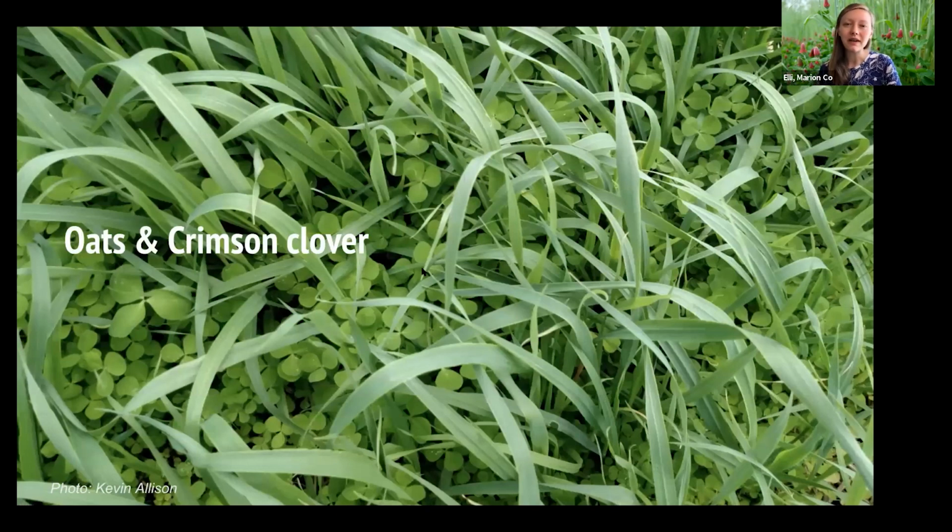So a couple of mixes that I've liked to use are oats and a legume. This is an example of oats and crimson clover, where the oats will die but be growing in the fall, so they have that good weed suppression and root systems that help support life in the fall. And then the crimson clover kind of takes over in the spring, helping to fix nitrogen and give you a little bit more growth in the spring.